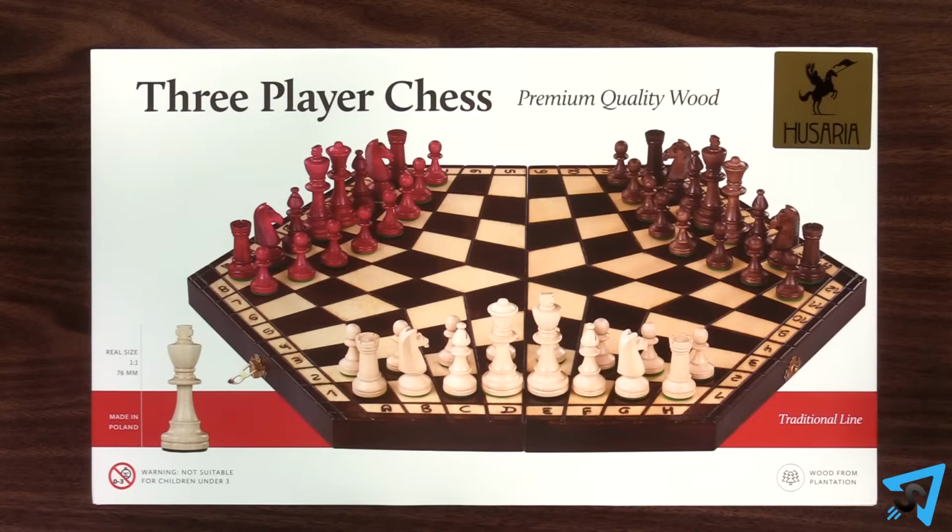Three-player chess, how to play. The rules are the same as regular chess except for these changes. For a refresher of those rules, check out this video.